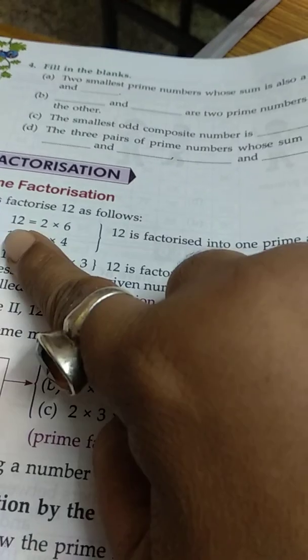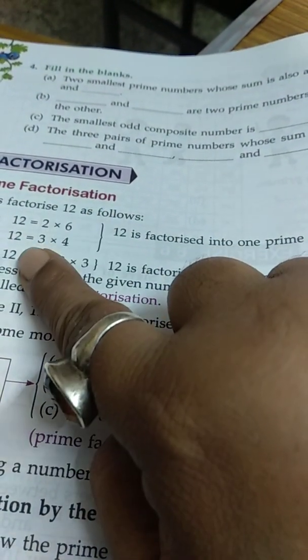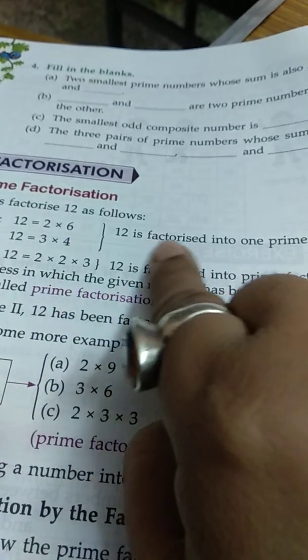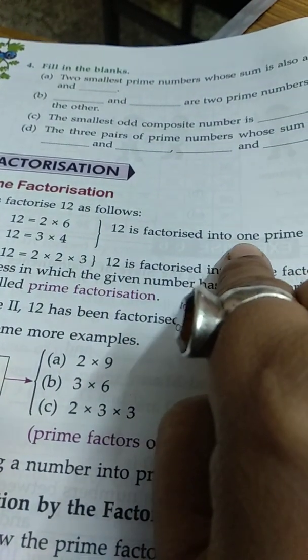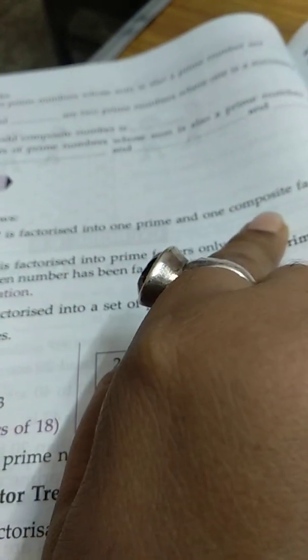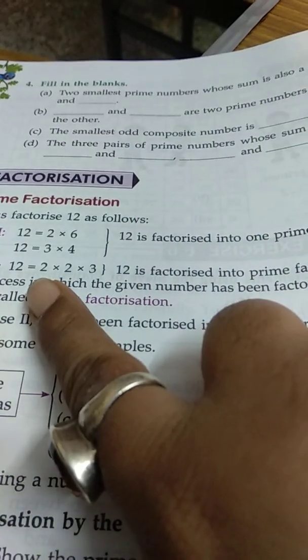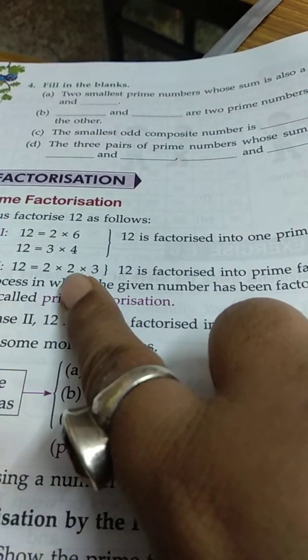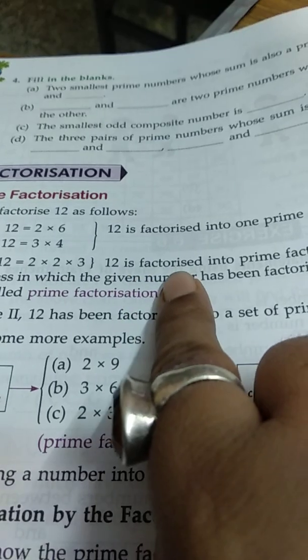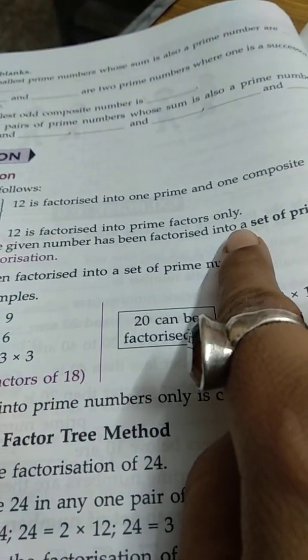Here, for example, 12. Its factors are 2 and 6, 3 and 4. 12 is factorized into 1 prime and 1 composite number. Now 12 can have factors like 2 into 2 into 3. 12 is factorized into prime factors only.